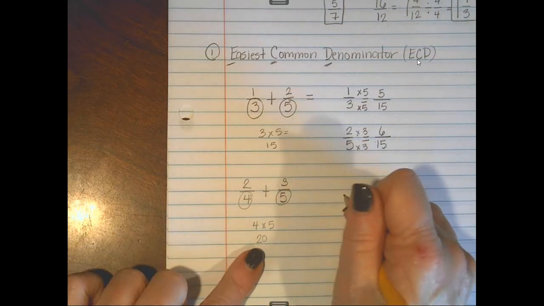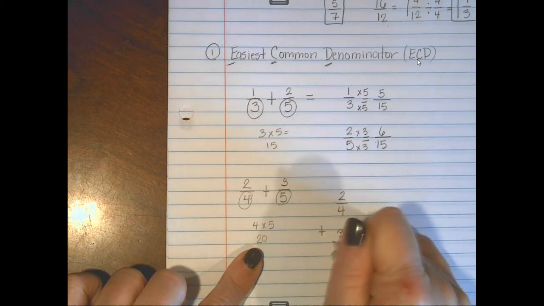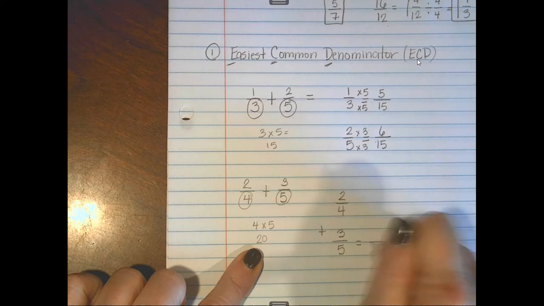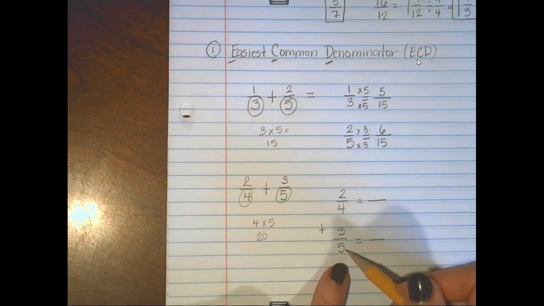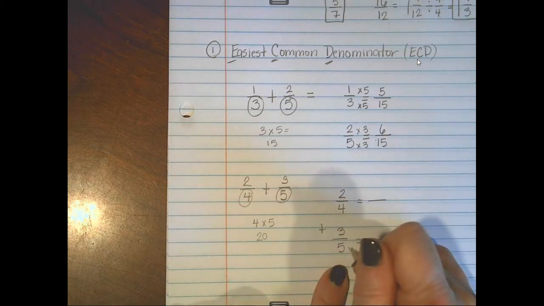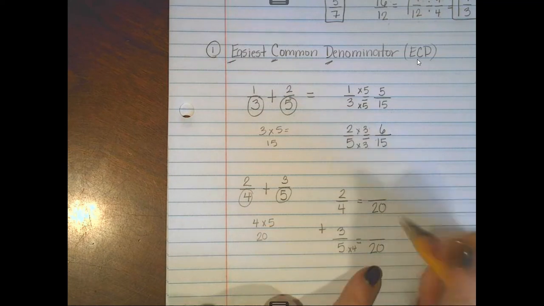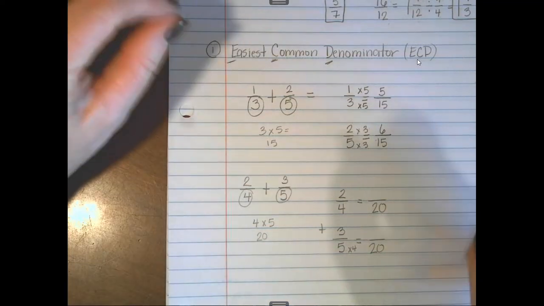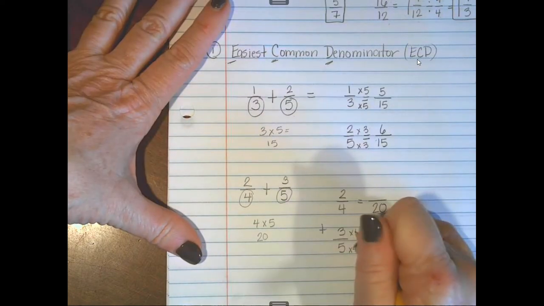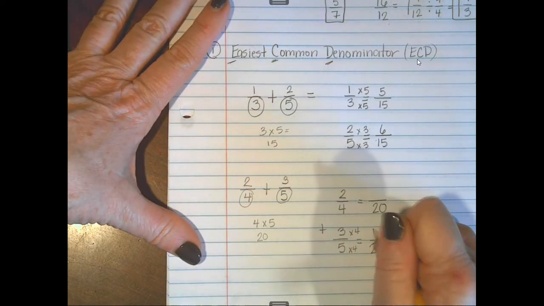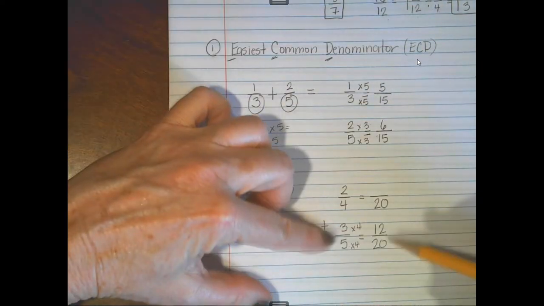Okay, so we're going to rewrite these fractions, 2/4 plus 3/5, and set up our new equivalent fractions. We know that we multiplied 5 times 4 to get that new common denominator of 20. So 3 times 4 is going to also give us a balanced, or equivalent, fraction.